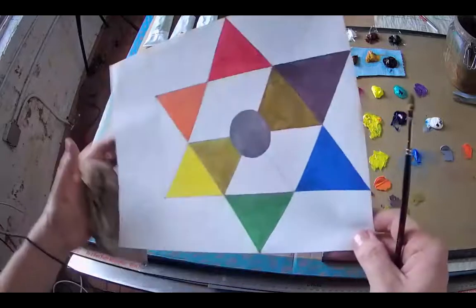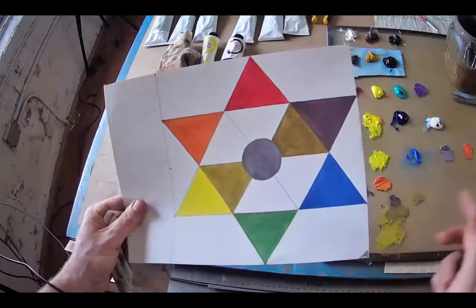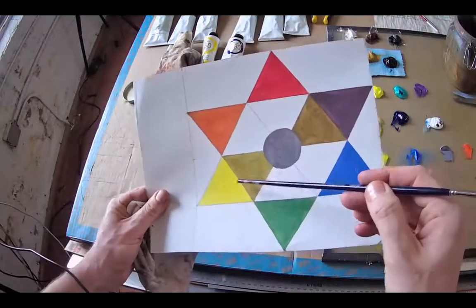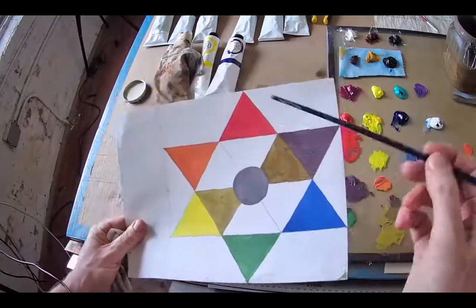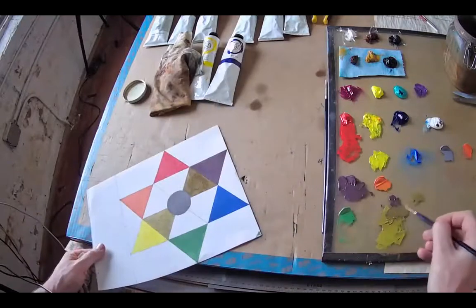So this could maybe be a little bit more yellow, just to make a little bit more of a clear differentiation.